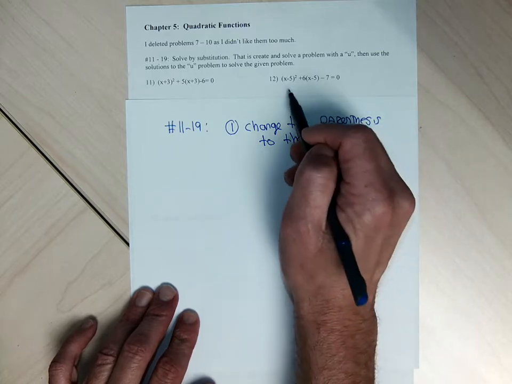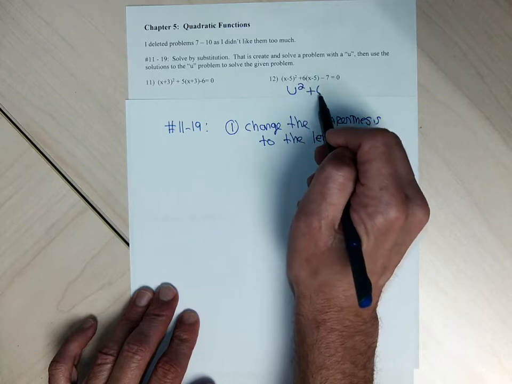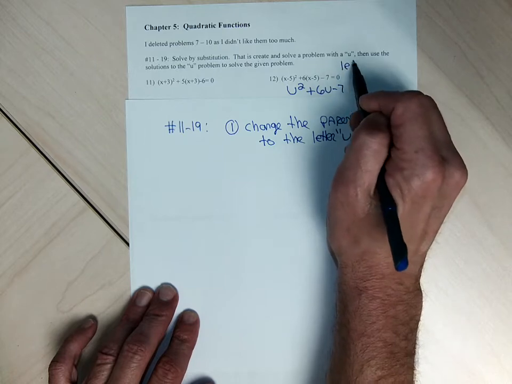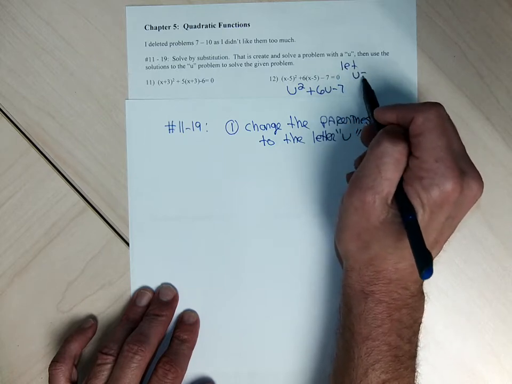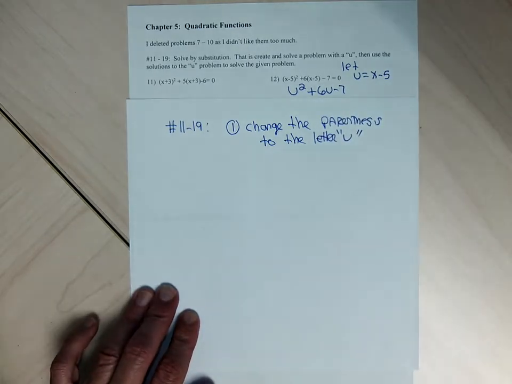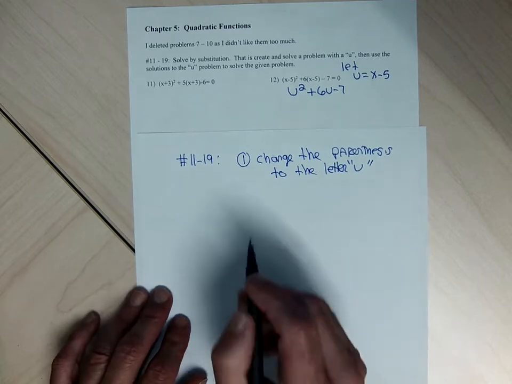So in problem 12, for instance, my first step would say to do u squared plus 6u minus 7. What I've done is I've changed the parentheses of x minus 5 to a u. That's what the first step would tell me to do in each of the problems between 11 and 19.